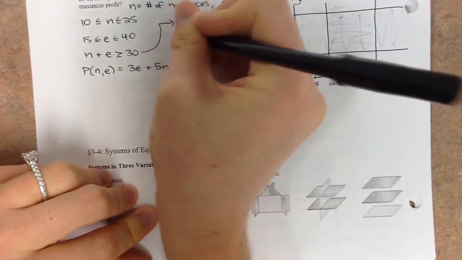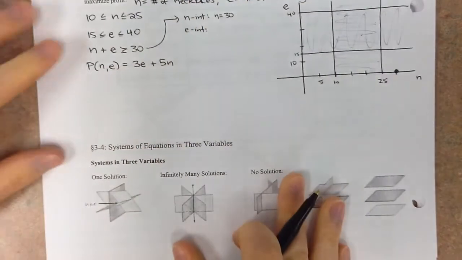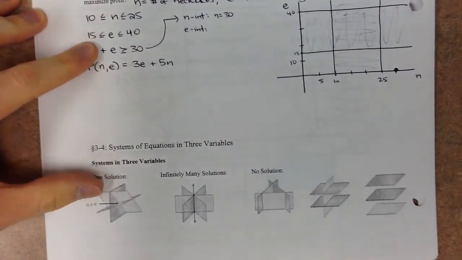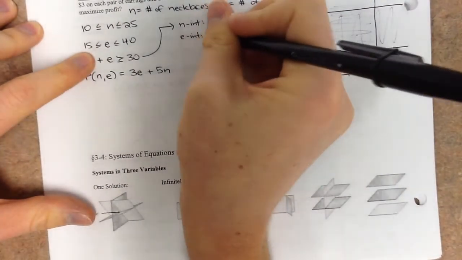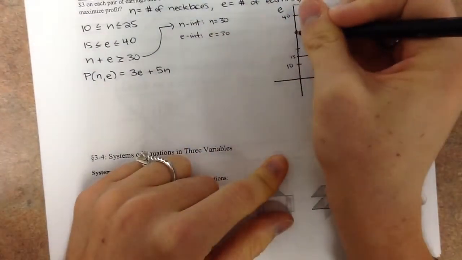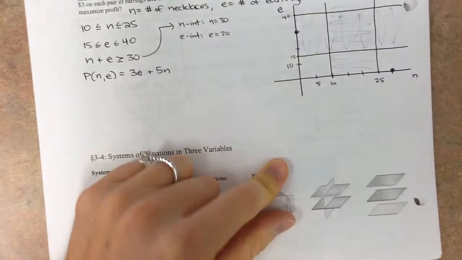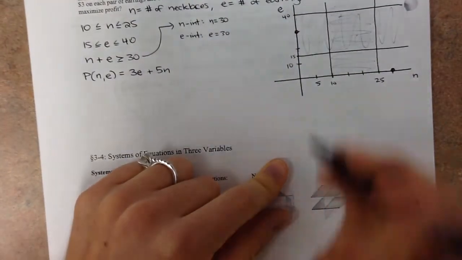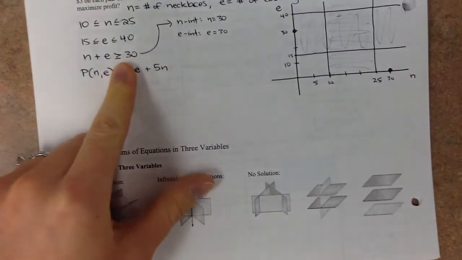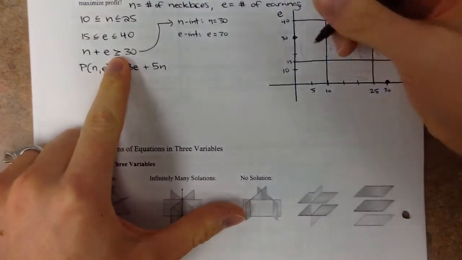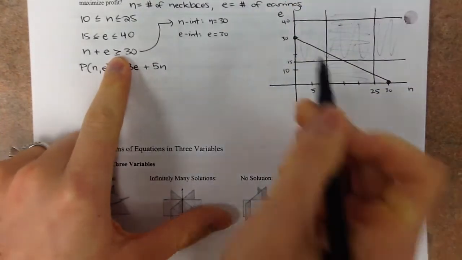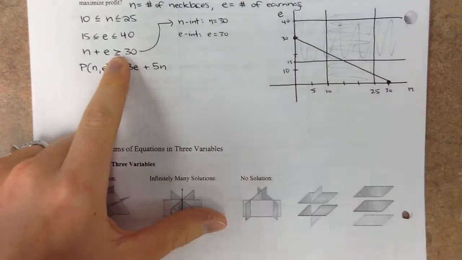And then the e-intercept, again, we do the opposite. We're going to plug in 0 for n. This would be how many earrings she made if she was going to make all 30 pieces of jewelry earrings. So E would be 30. So we plot this point right here. So here's the 30, because this is 10, 20, 30, 40. So there's 30 on the E-axis. So I can mark this as 30, can mark this as 30. And then I just connect those two dots using a solid line, because this is greater than or equal to. And remember, we are going to plot that as a segment. We don't go any farther this way, any farther this way.